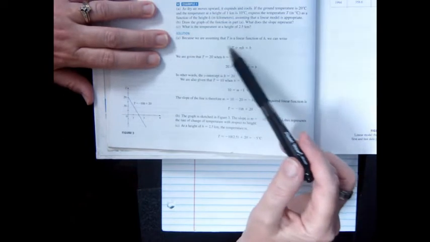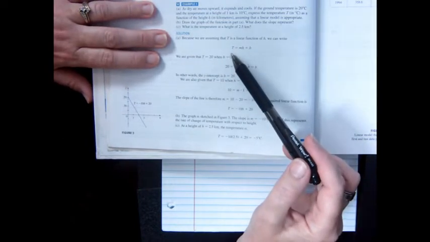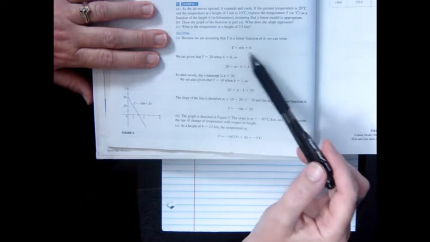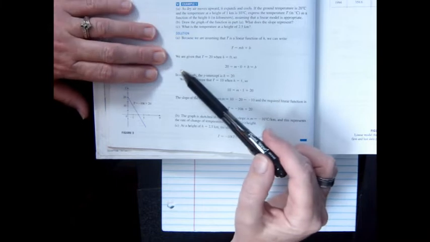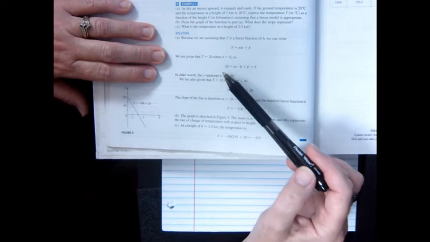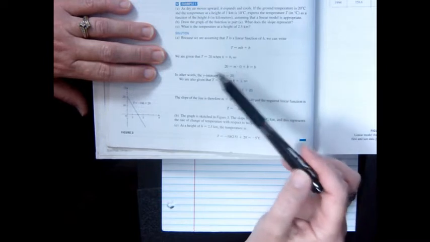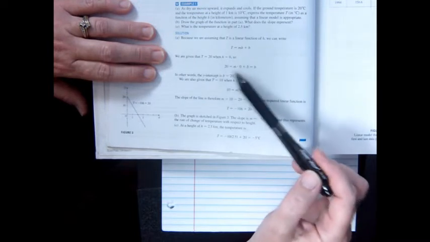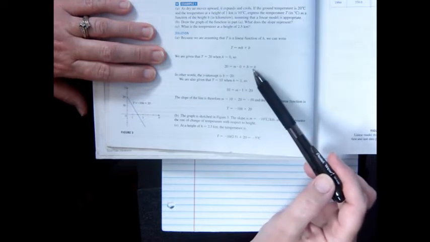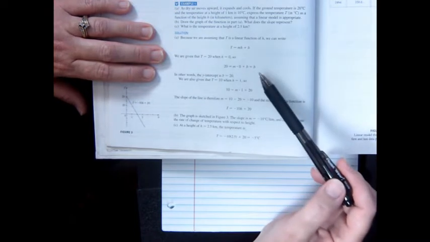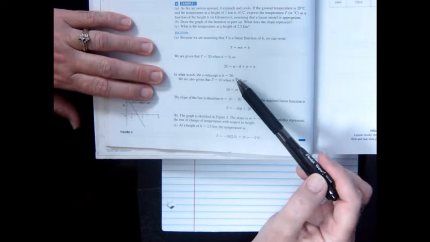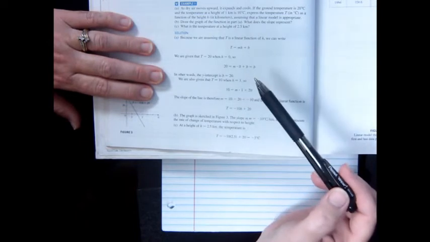Because we're assuming it's a linear function, we can write it. See this? y equals mx plus b. But here it's T equals mh plus b. We're given the ground temperature T is 20, and that's when the height is 0. So we can put 20 in here and 0 for the height, and we can simplify it. So we find out that our y-intercept is 20, which is our starting point, which we already knew.